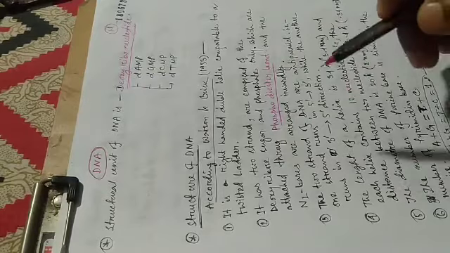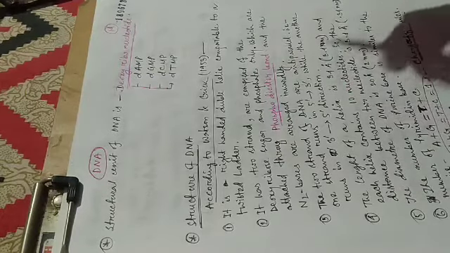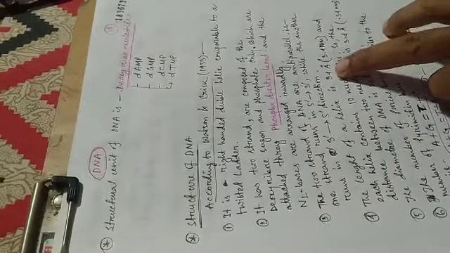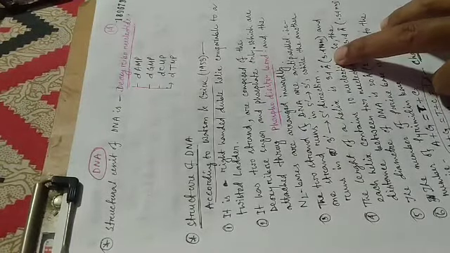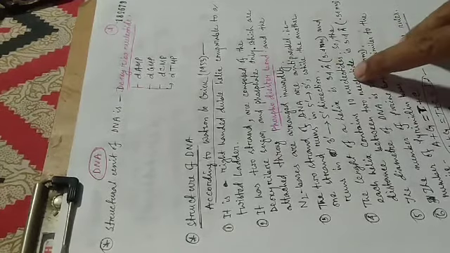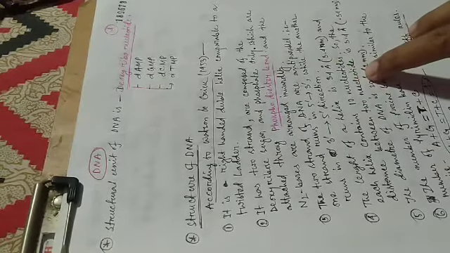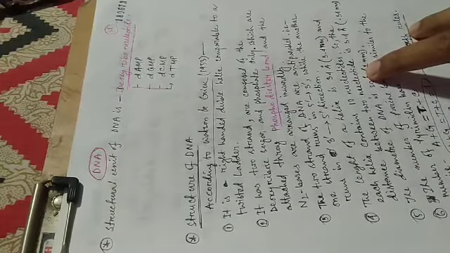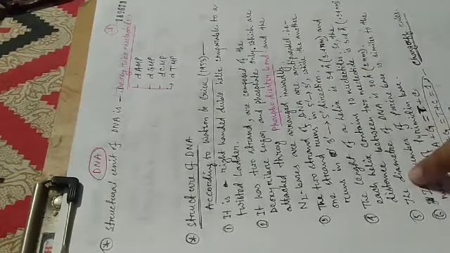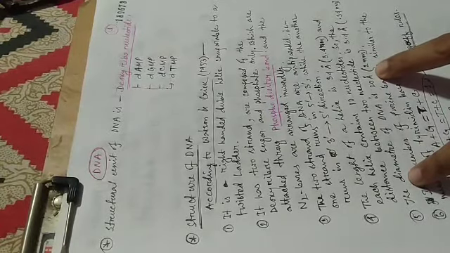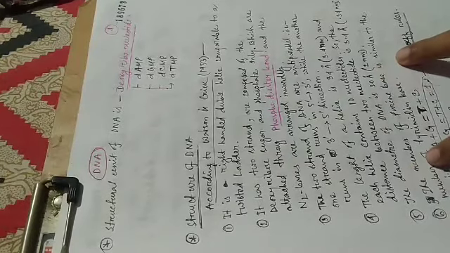Next, fourth, the length of a helix is 34 Angstrom or 3.4 nanometer, and each helix contains 10 nucleotides. So the distance between two nucleotides is 3.4 Angstrom or 0.34 nanometer. Then fifth, the diameter of B-DNA is 20 Angstrom or 2 nanometer.